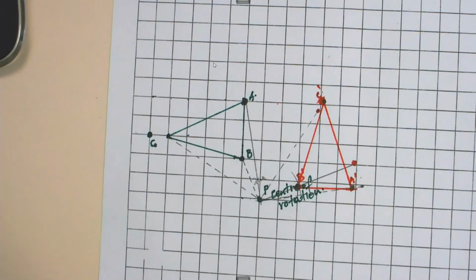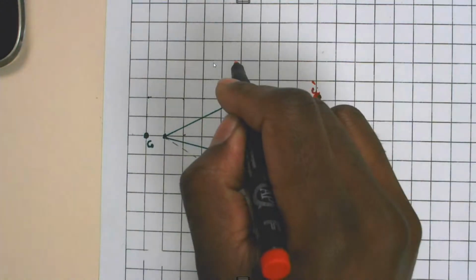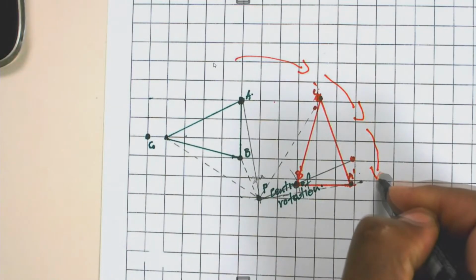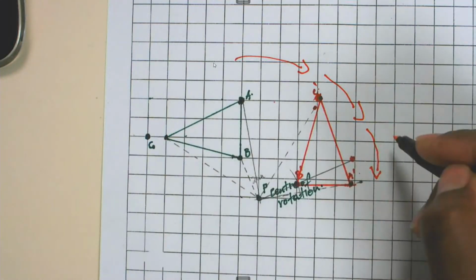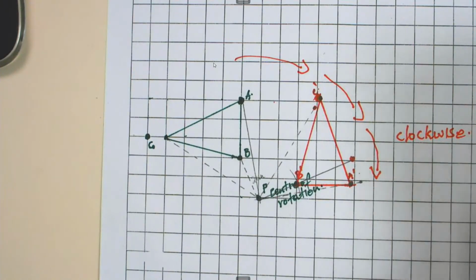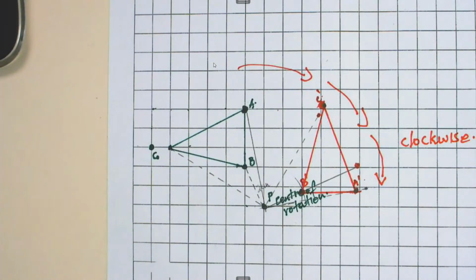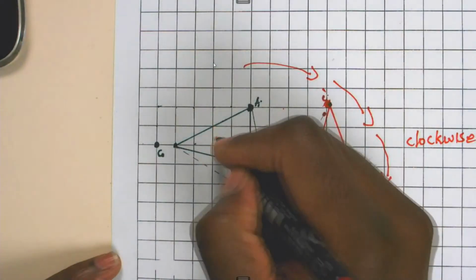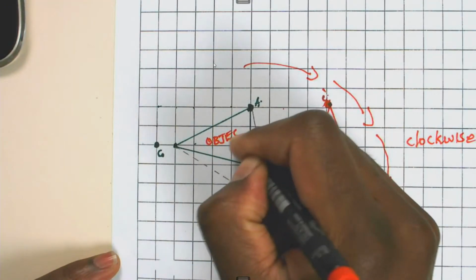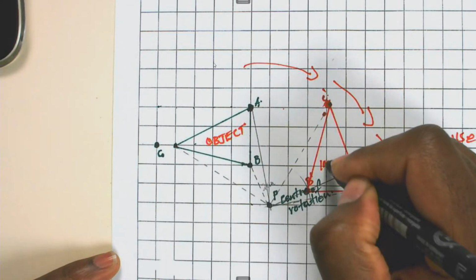When we say clockwise, it means that we're moving in this direction. So this one is the object, or the original shape. Then this one is the image.